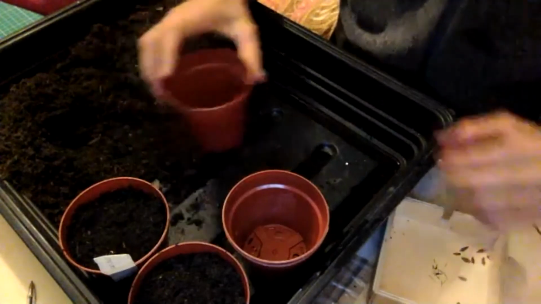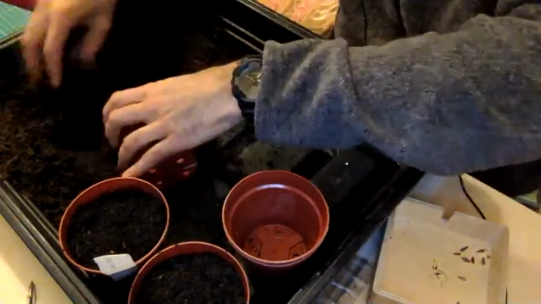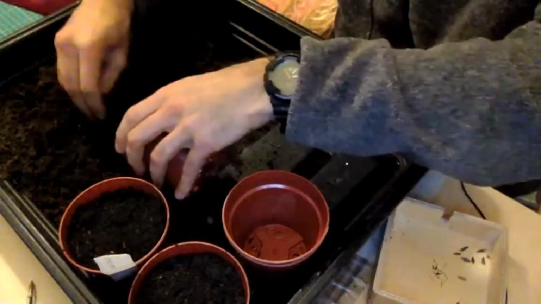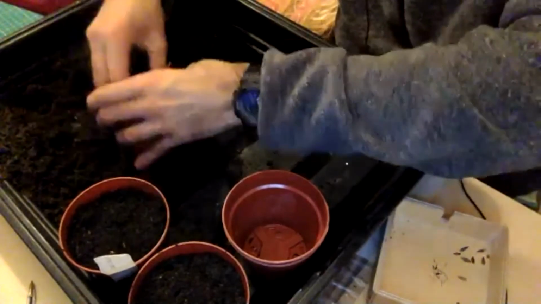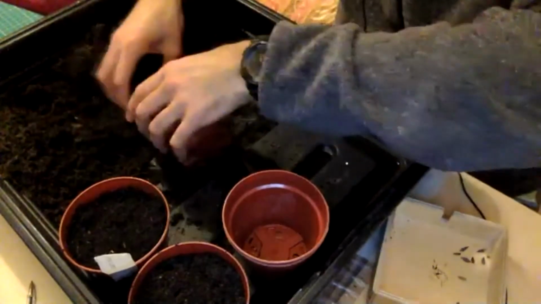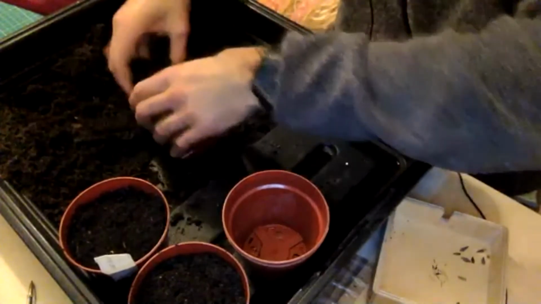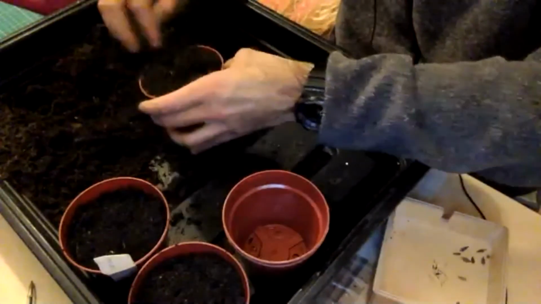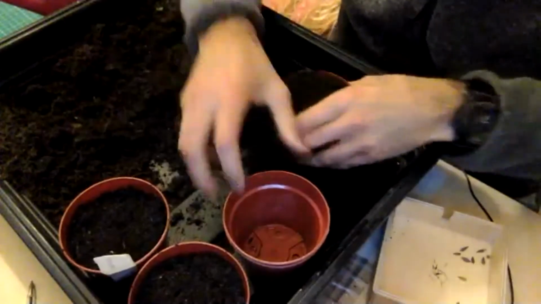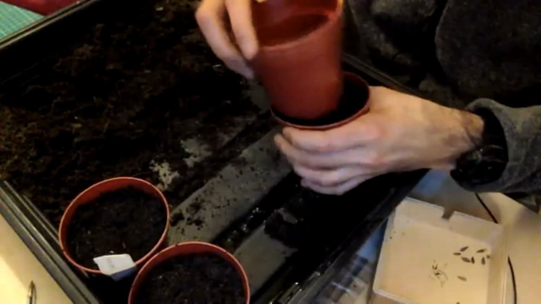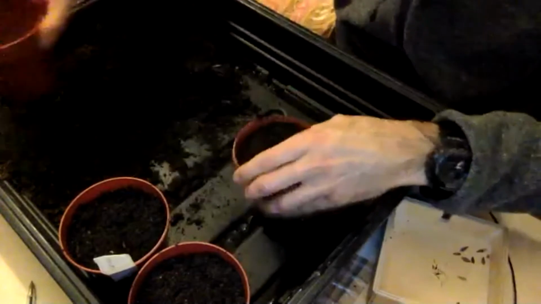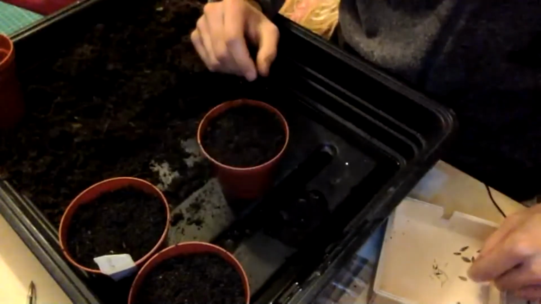Let's go for the dahlia seeds. So let's get a little soil in there. With the dahlias, now they're a different shape altogether.